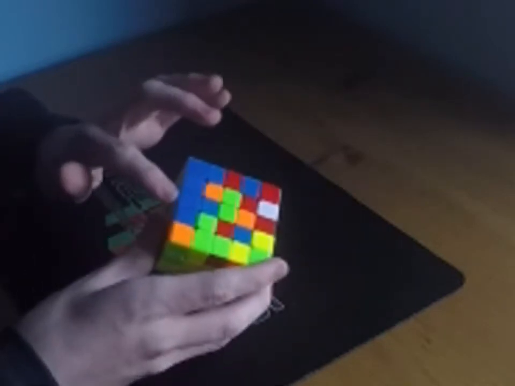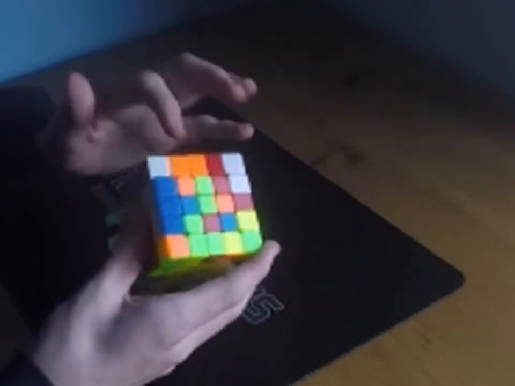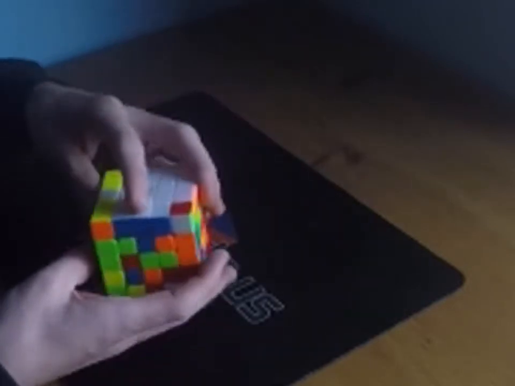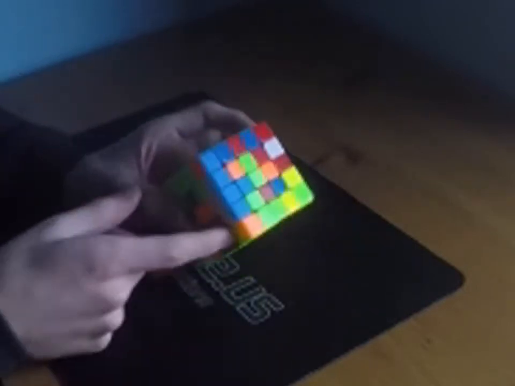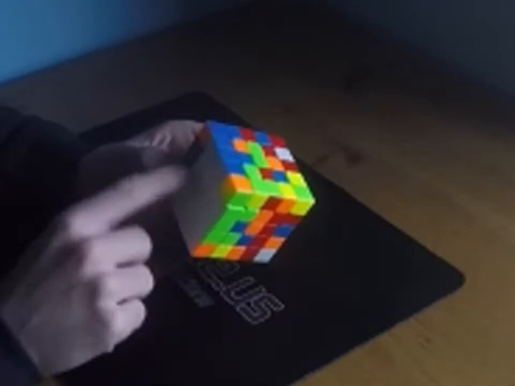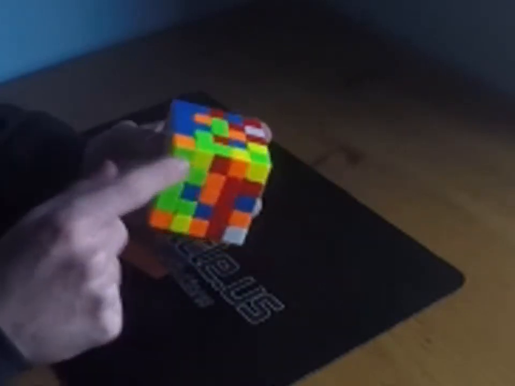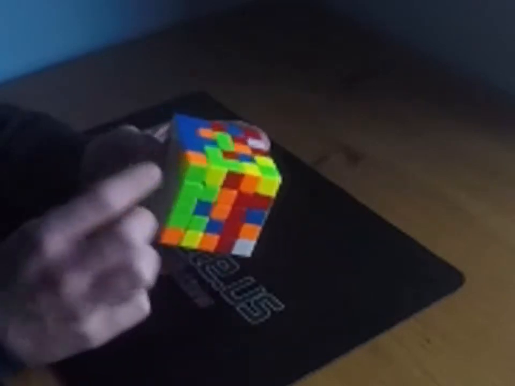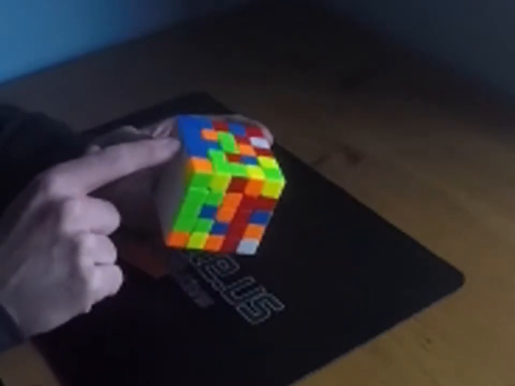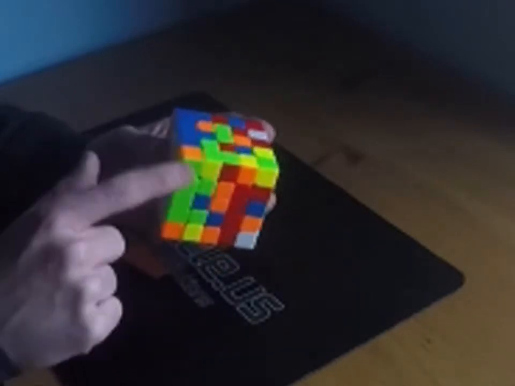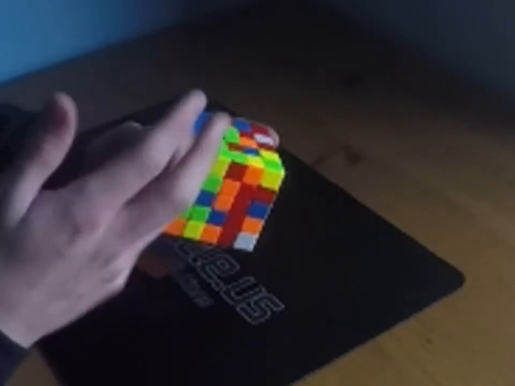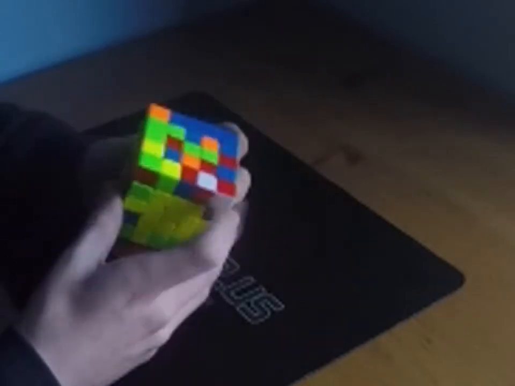So technically the white and blue should go there, but instead what I'm going to do is I'm going to put it right there. So I'm going to solve it incorrectly, but when I pair up my last cross edge at the end after doing centers, I'll be able to just sort of do like a 3-move insert and then solve the cross without having to realign centers.